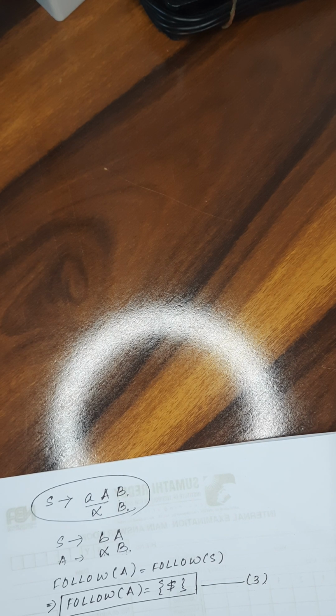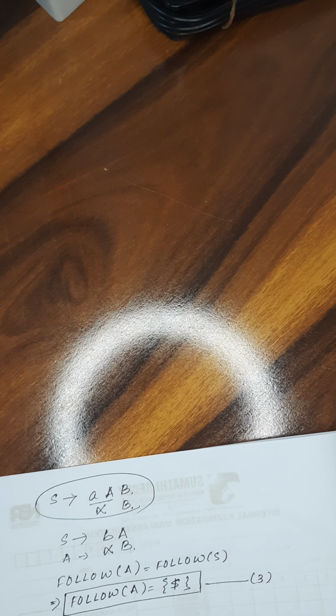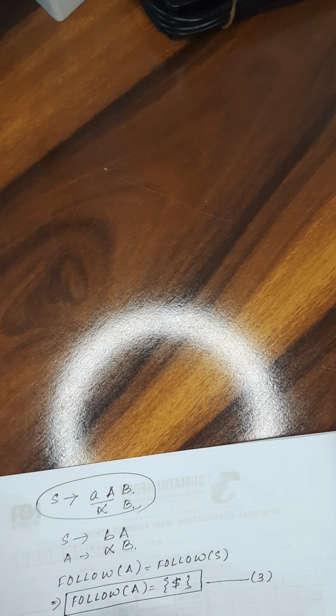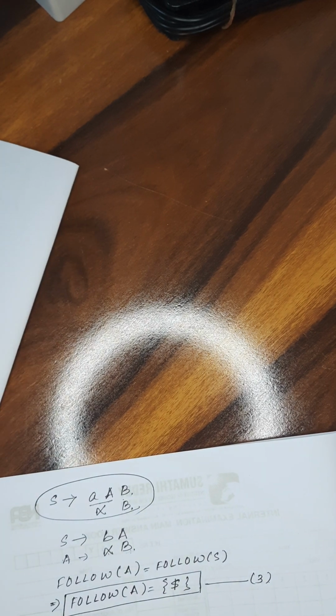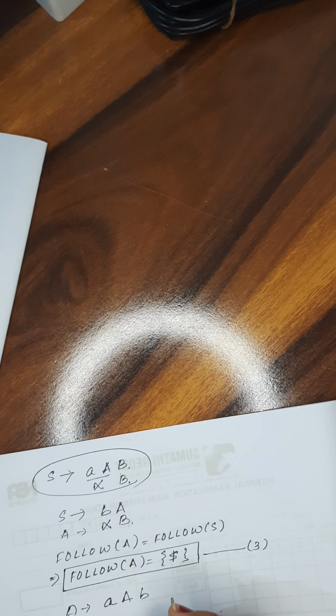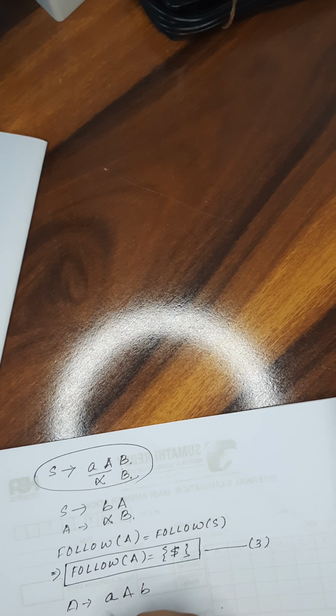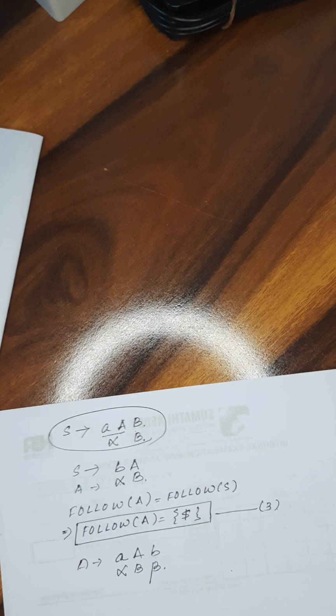Okay, this one is done. Then we will go to the next production. What is the production? A tends to capital A, B. Now, what can I take? I can take it alpha, B, beta.